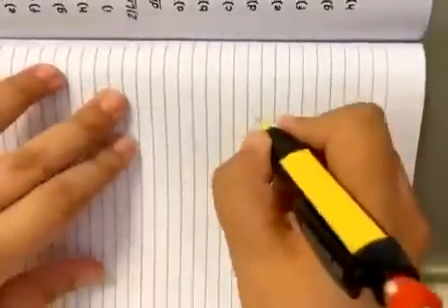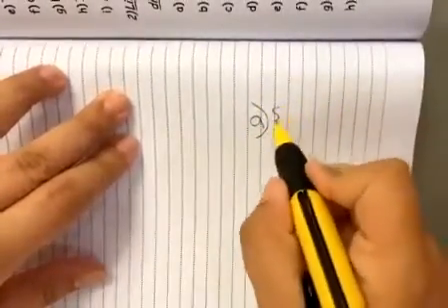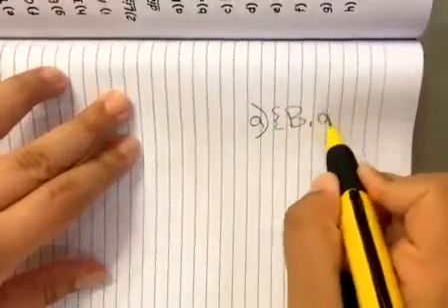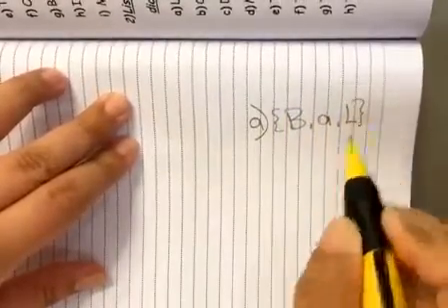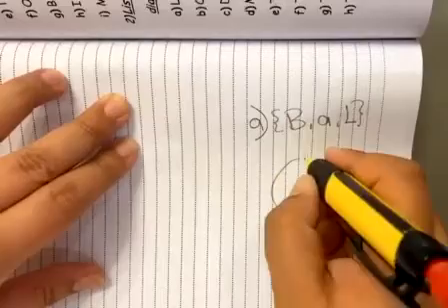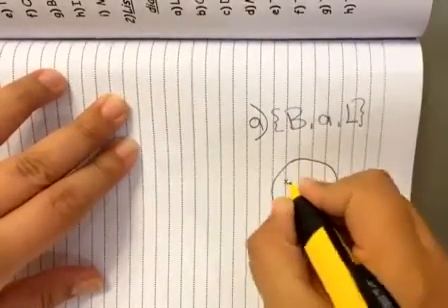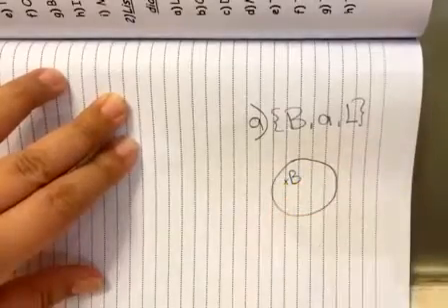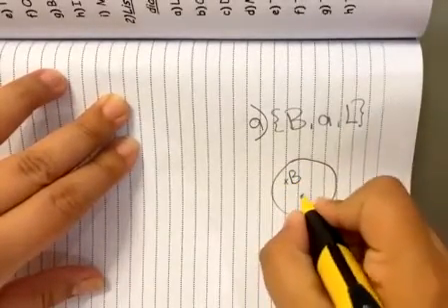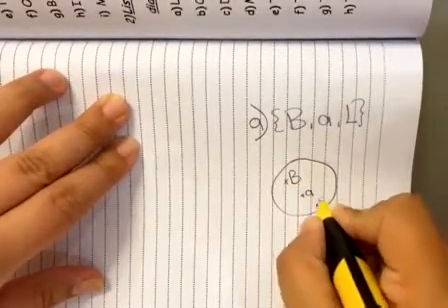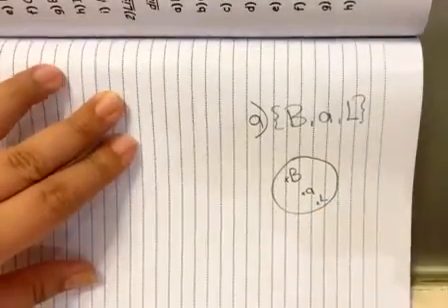I have a circle, I have a square, I have a triangle, any shape. Like in number A, I have B, A, and L. I will draw a circle with my ruler, of course, and then I will put a very small X and write the element beside it: B, X, A, X, L. This is for number A.